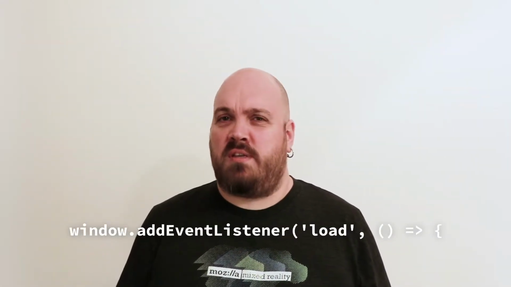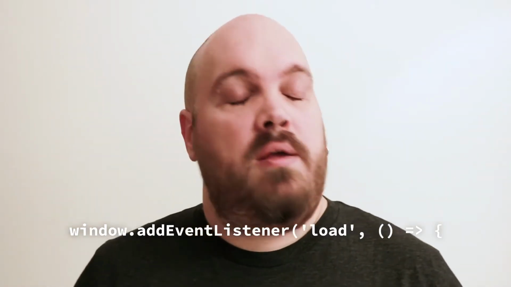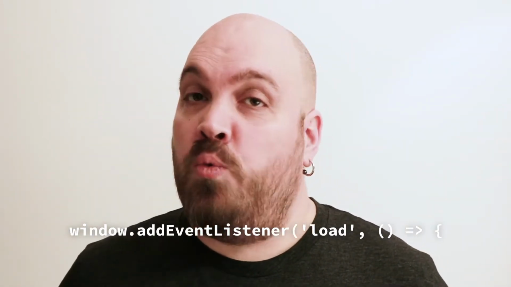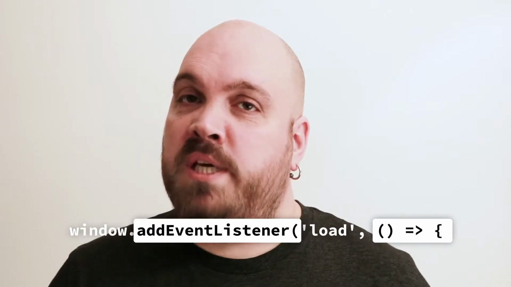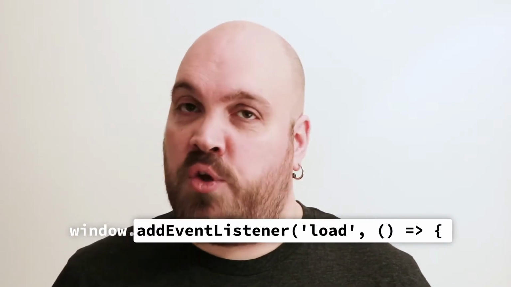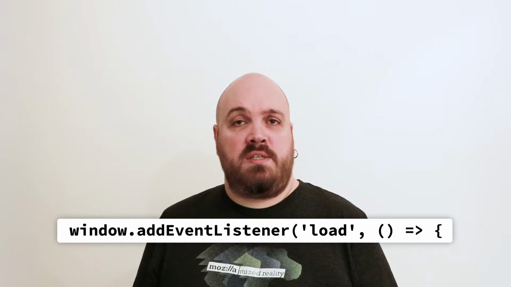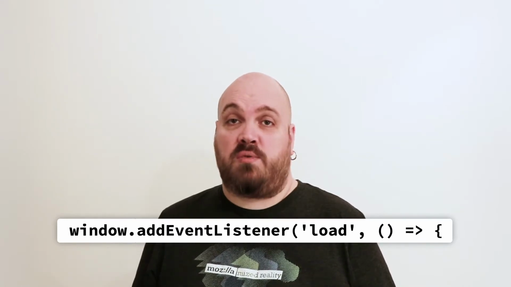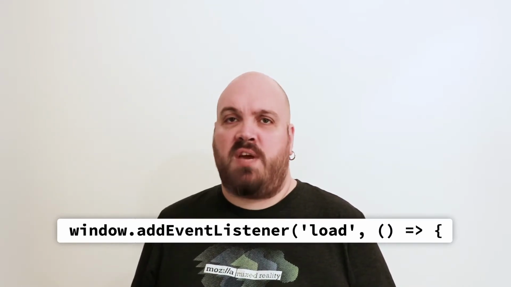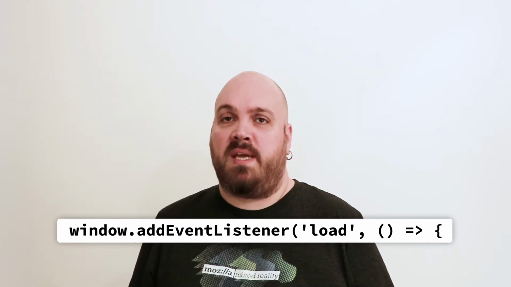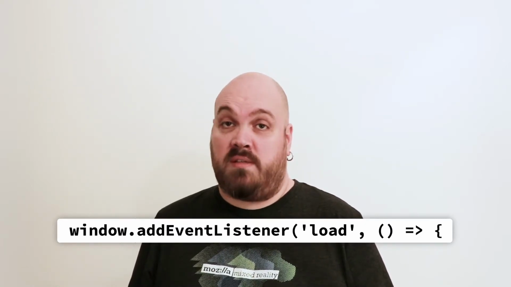This line registers an event listener. In plain English, we define a function that will be called when the load event of the current window is emitted. This is one of the key concepts behind JavaScript. Unlike many languages, JavaScript has native asynchronous mechanisms that let it react to events.